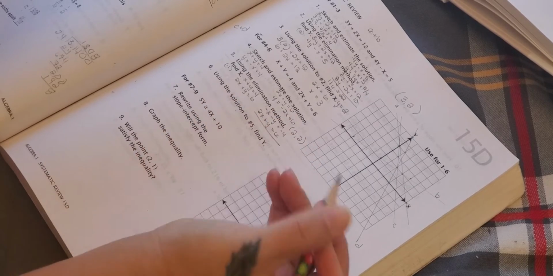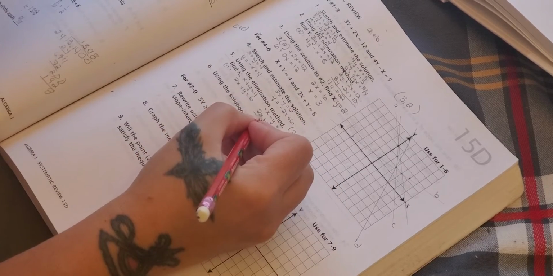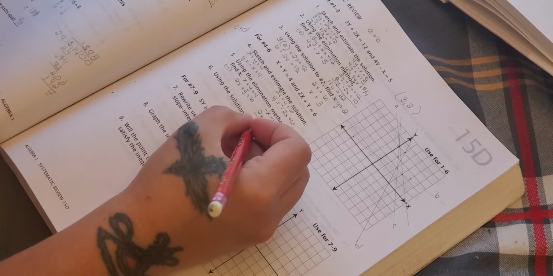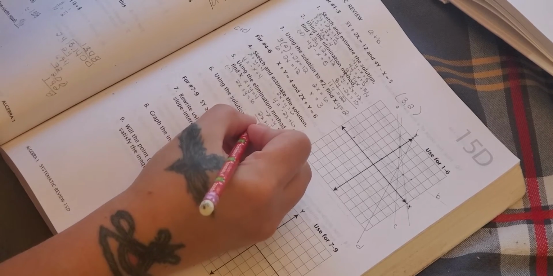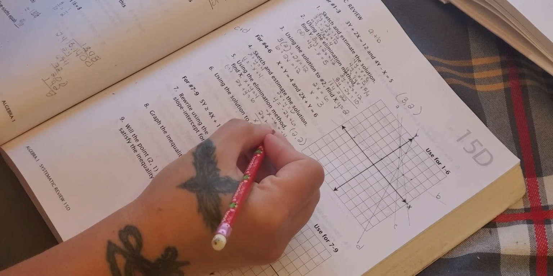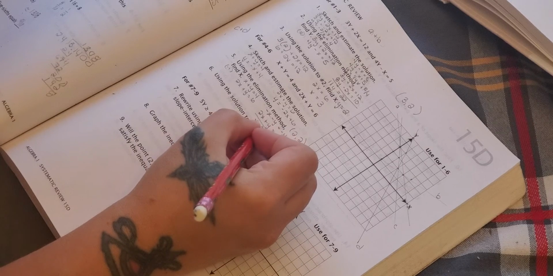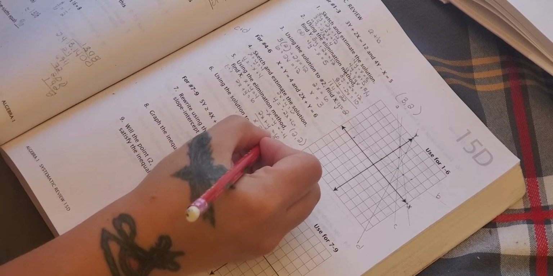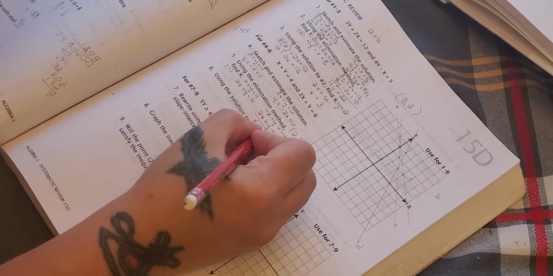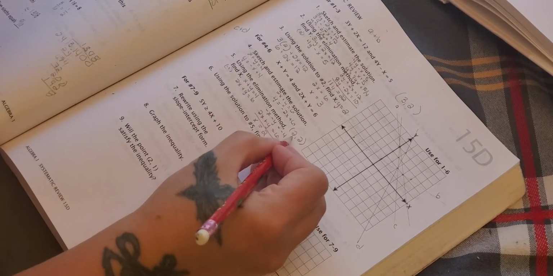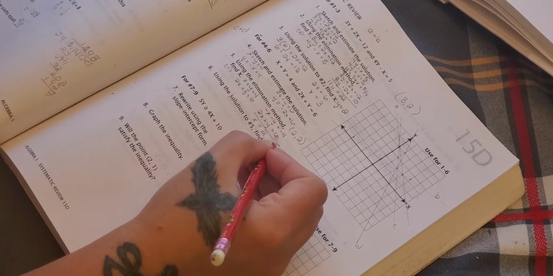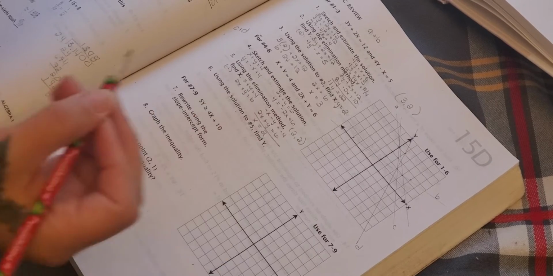We add those together. 2x minus x, x, and then positive y minus y, 0, equals negative 4 and 6, it's 2. There's our solution. x equals 2.